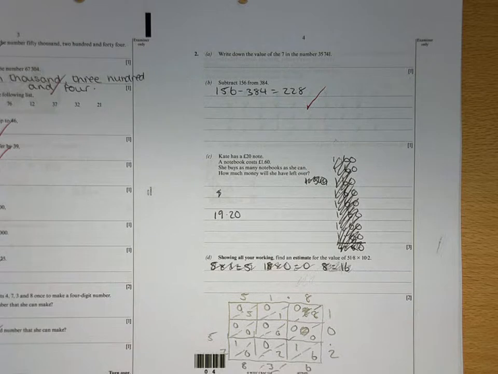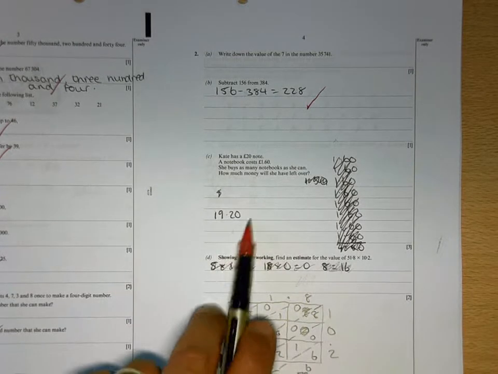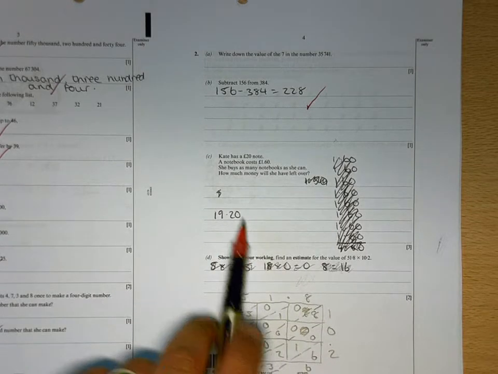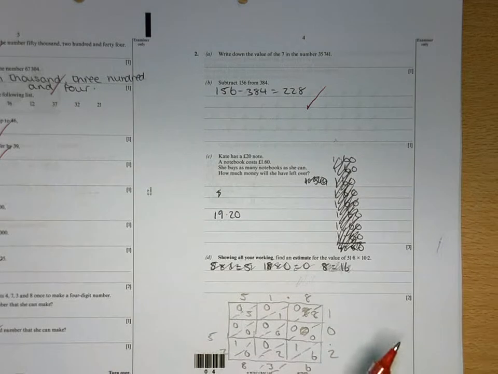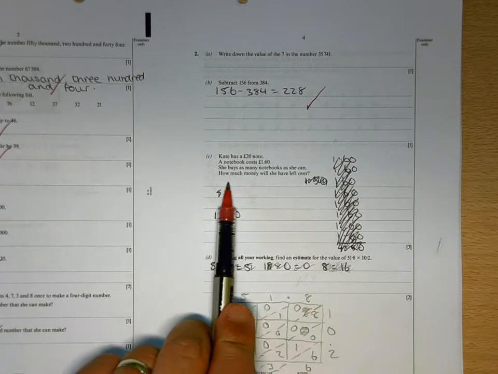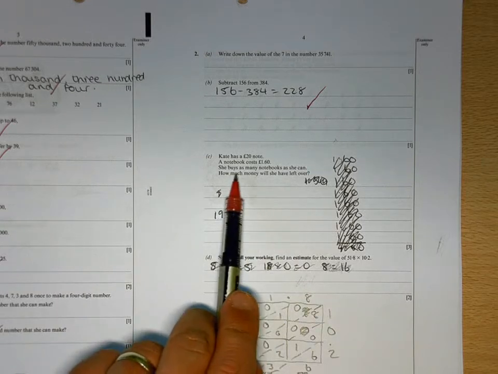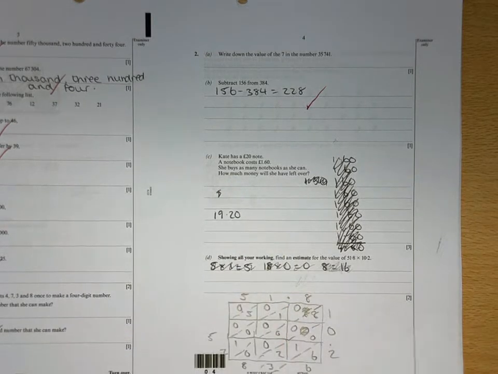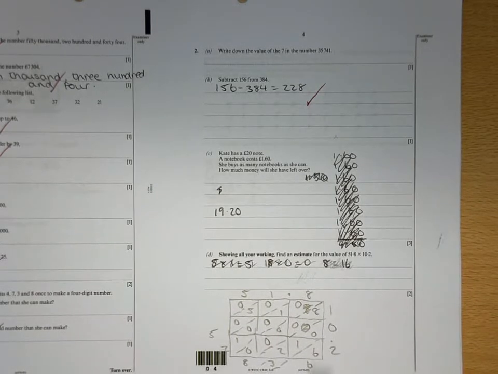Now then, what you haven't done here, although £19.20 is correct, you haven't answered either parts of the question, which are, sorry, how much money will she have left over? So it doesn't actually ask you how many notebooks she can buy. It does ask you how much money she'll have left over. We'll just check the mark scheme.